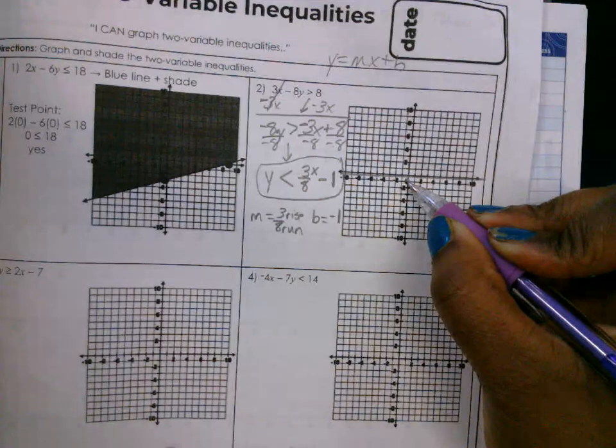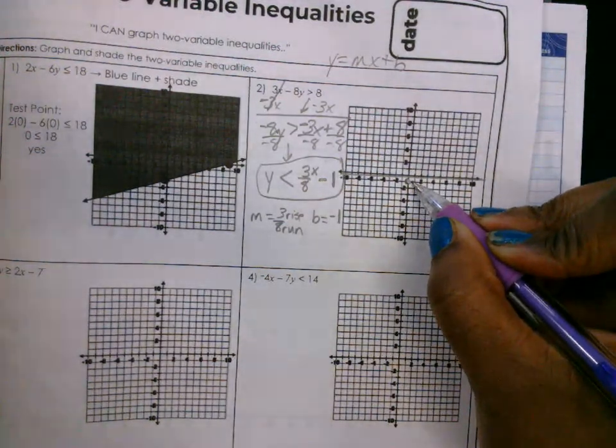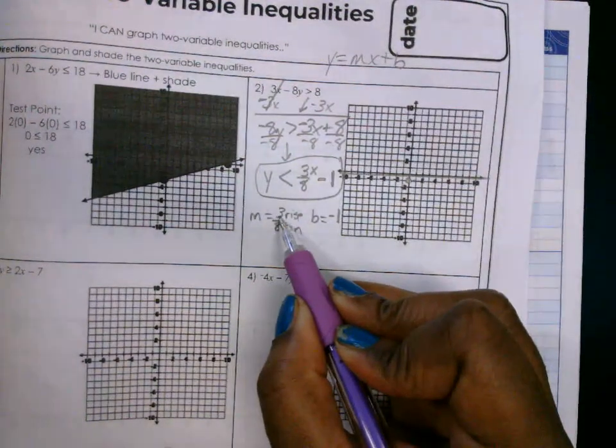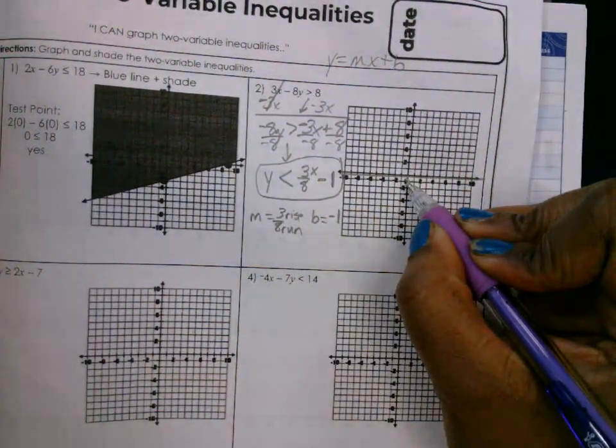Any questions about this? You just go down 1. Are you okay with that, Samash? All right, so now we're going to rise 3 and run 8. So from here, I'm going to go.